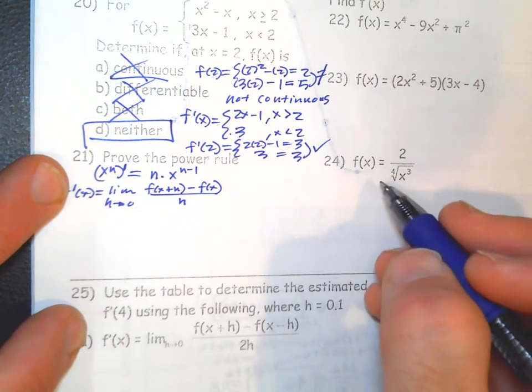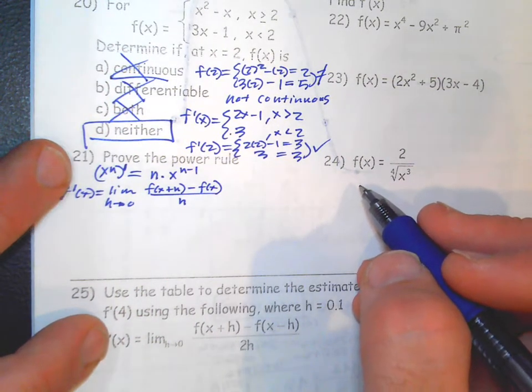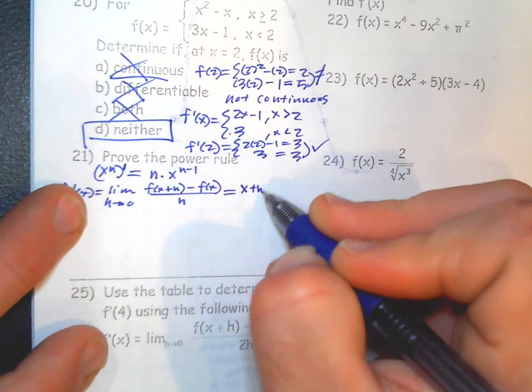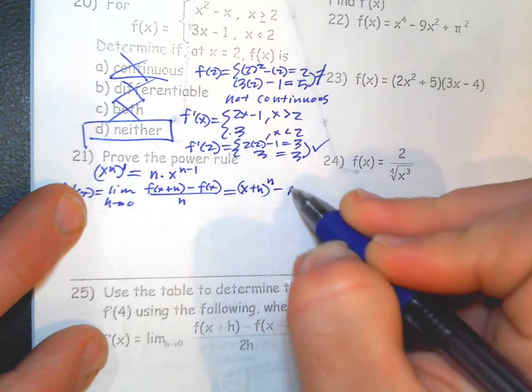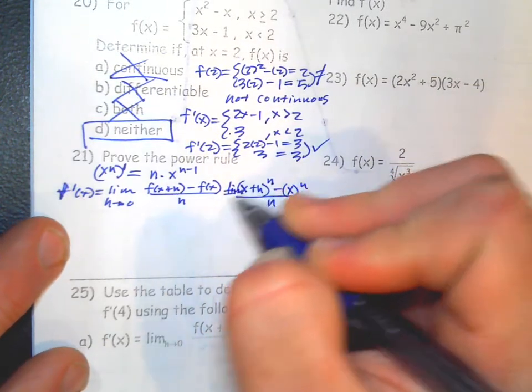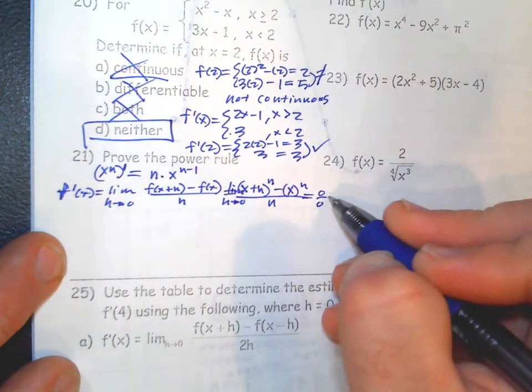This is a common approach, right-sided approach. So in this case, it would be x plus h to the n minus x to the n over h. Limit should still be there. And if you plug this in, you get 0 over 0, which is an indeterminate form.